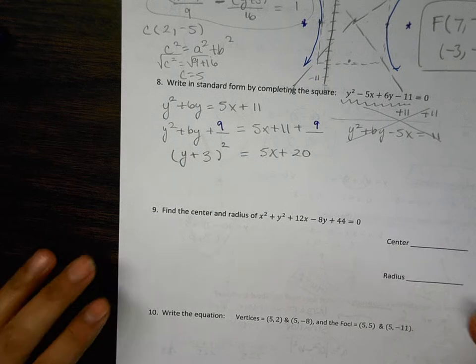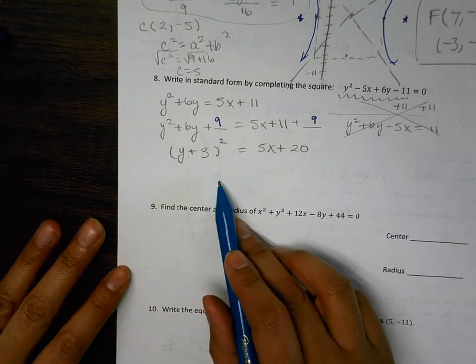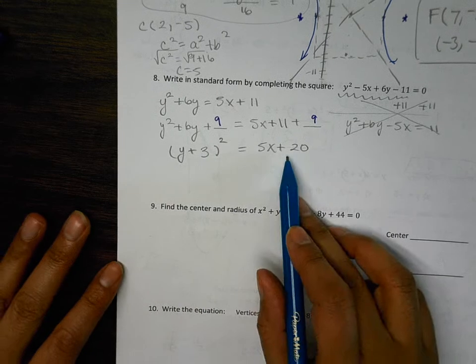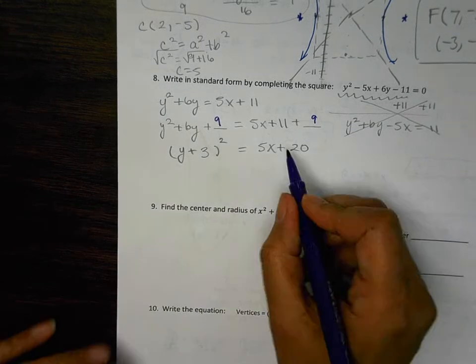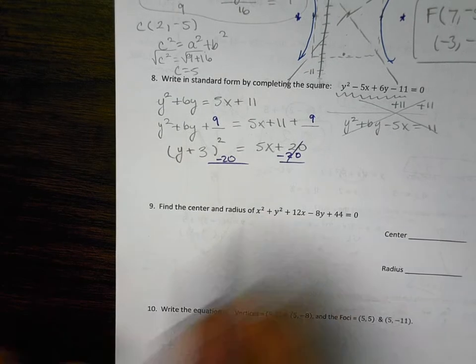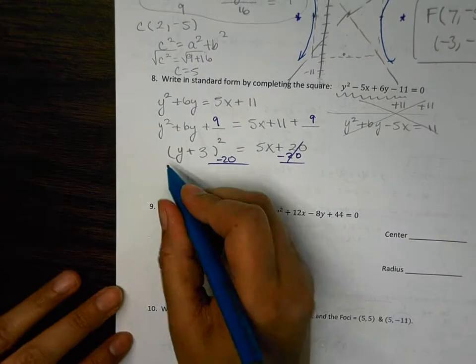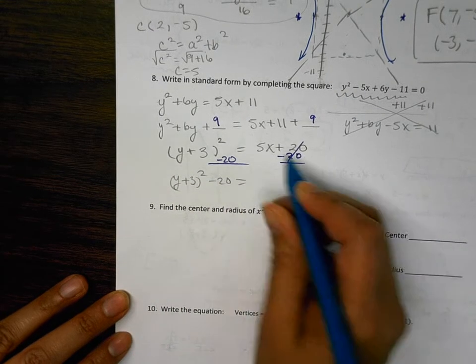At this point, I've had kids ask, do I move over the 20 or do I factor out a 5? It's really up to you. They both work out. Move over the 20? Okay. All right, so y plus 3 quantity squared minus 20 equals 5x.